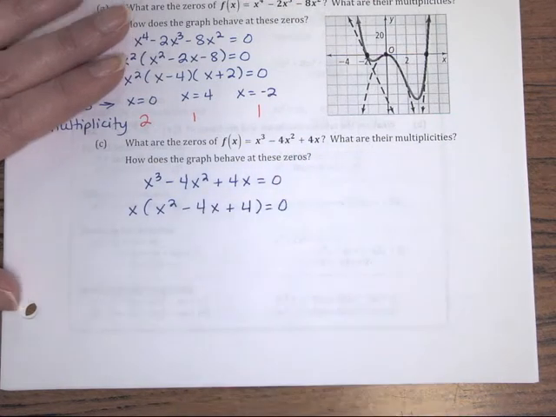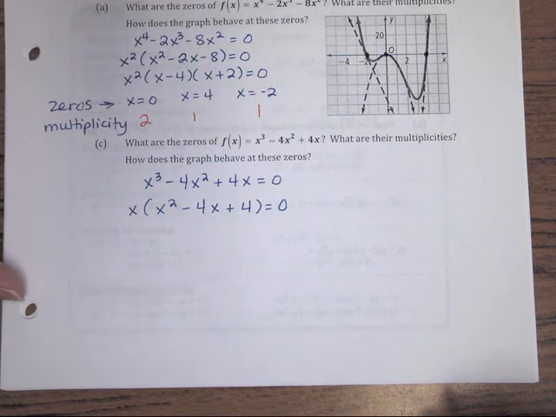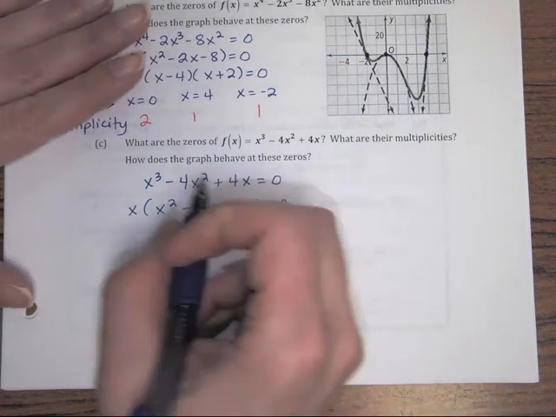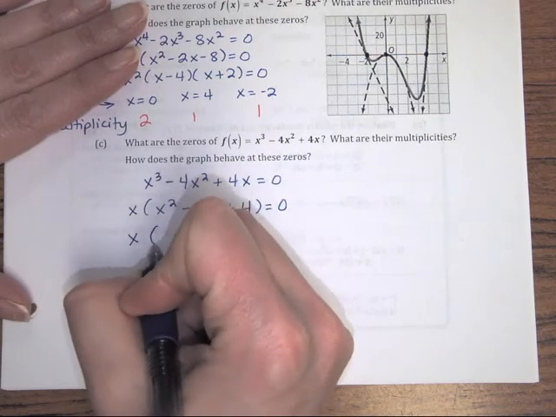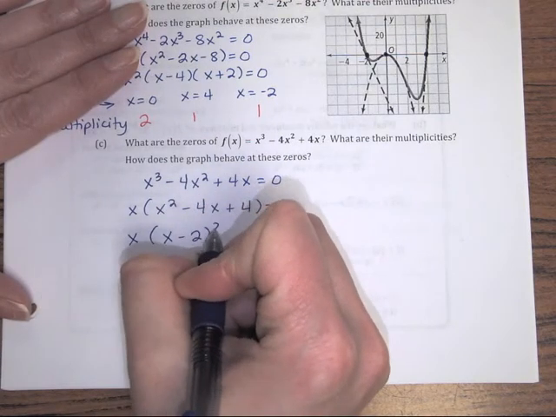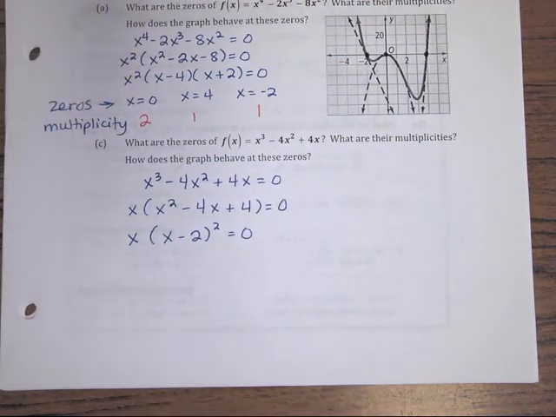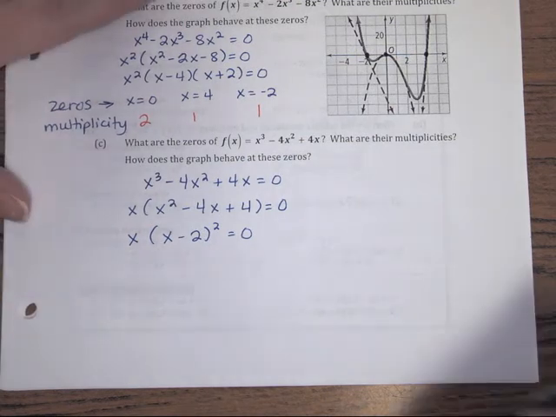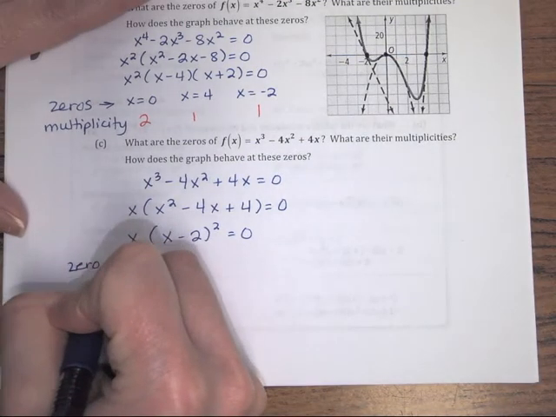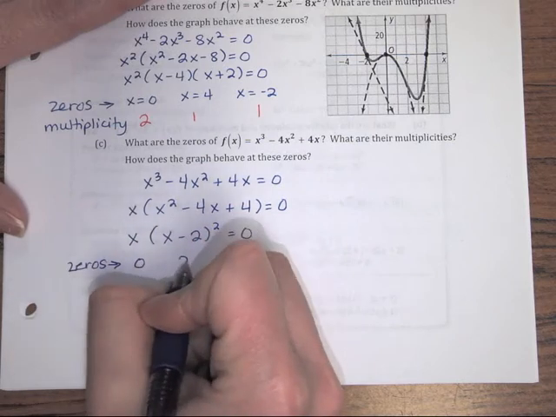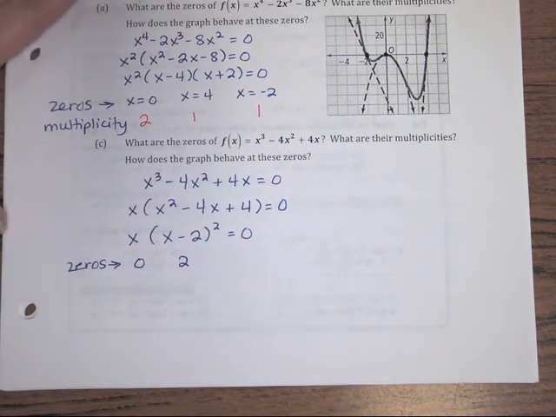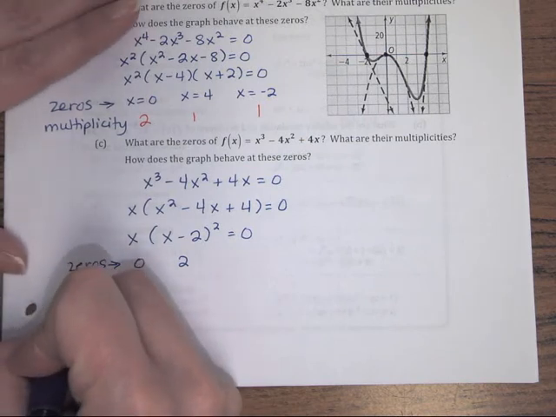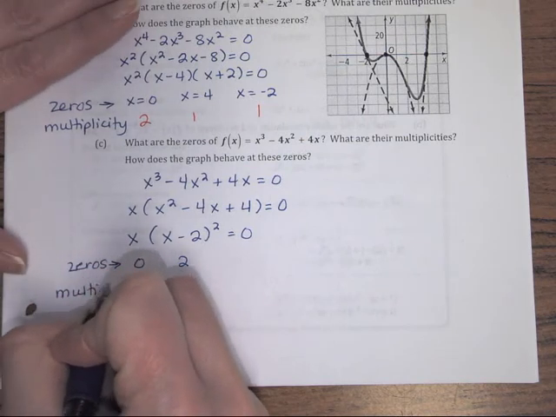And how does that factor? x minus 2, or negative 2. Negative 2, negative 2. So may I encourage you now to do this? Because you just told me negative 2, negative 2. Instead of writing it twice, I'm just writing it once with squared. All right? So my zeros are 0 and 2, right? And my multiplicity is 2?